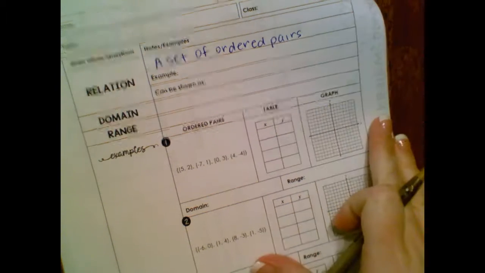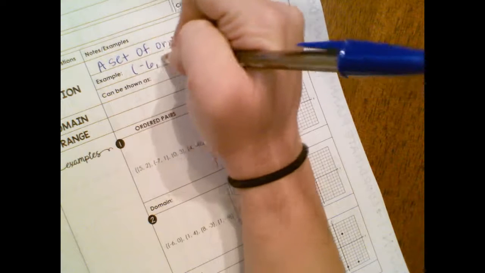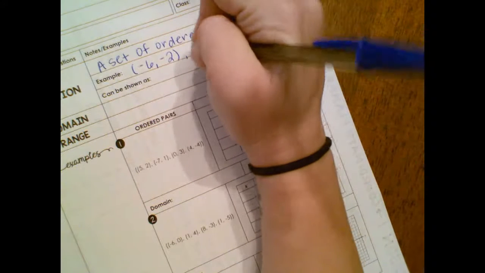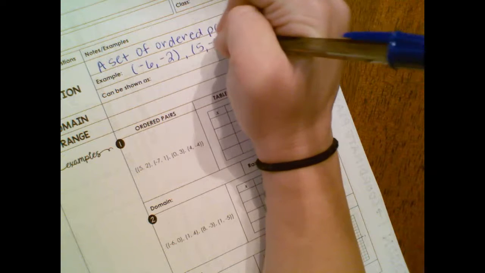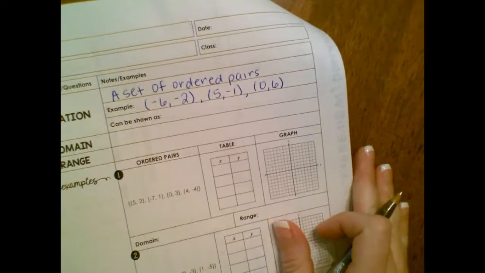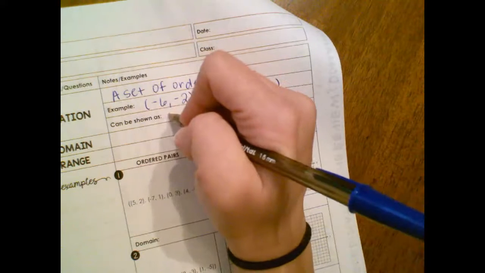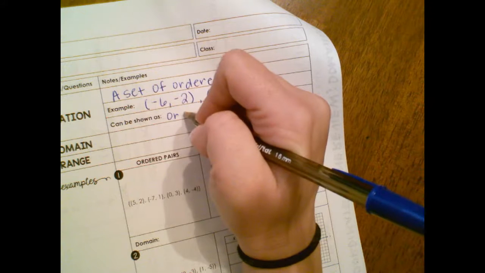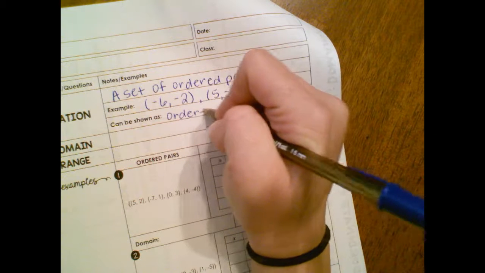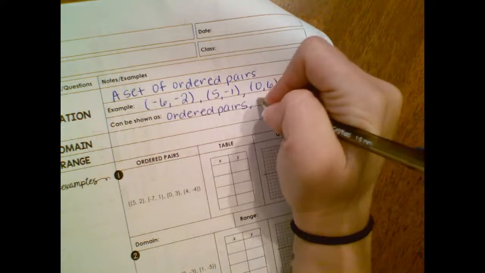So a couple examples could be -6, -2, 5, -1, 0, 6, all different ordered pairs. I can show relations between an x and a y coordinate by ordered pairs, what I just gave you. I can show it by tables or by graphs.